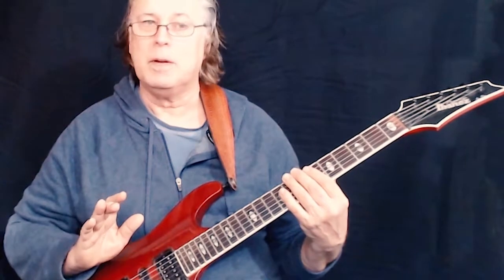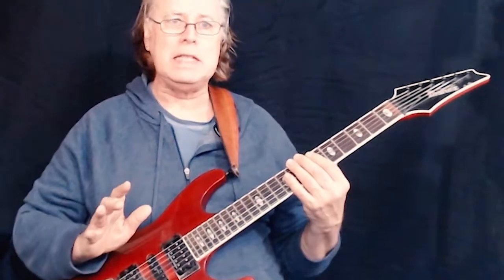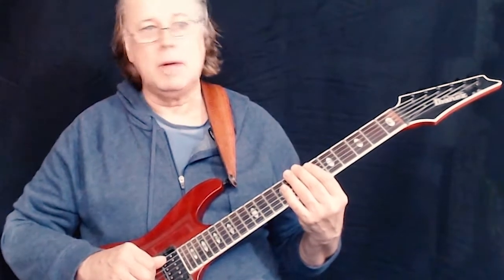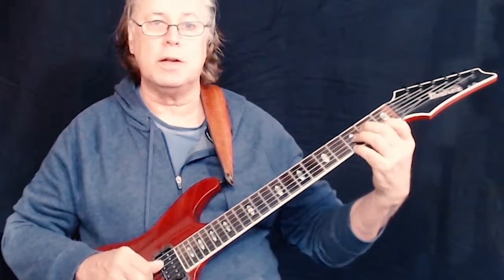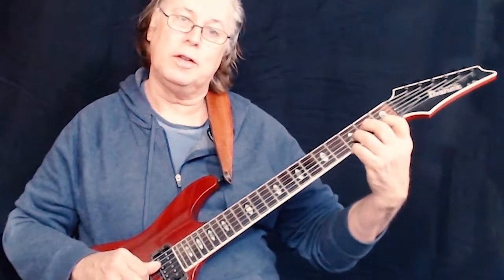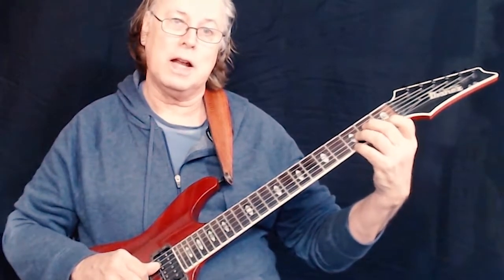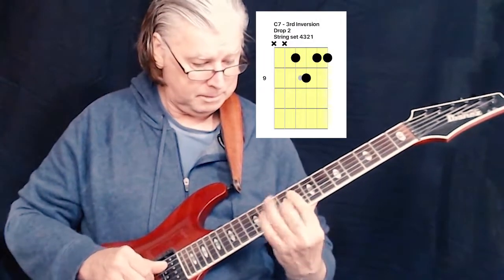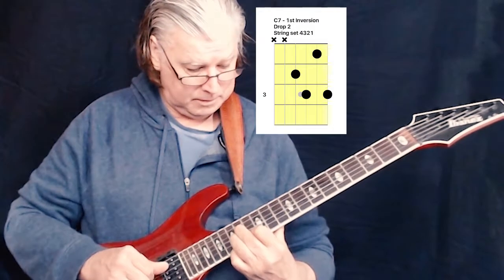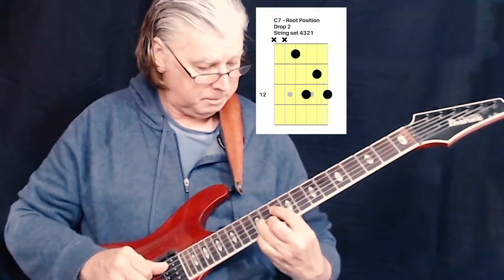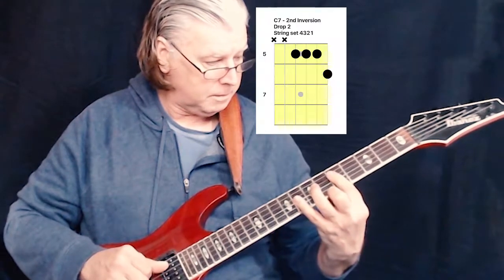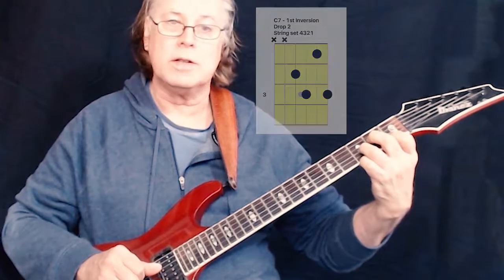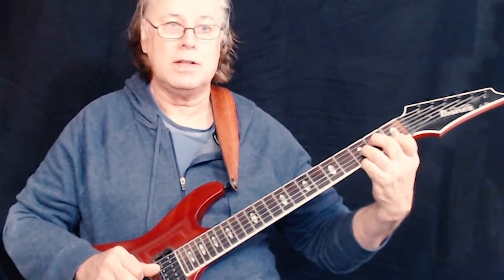So if I was to play C7 drop 2 chord voicings on string set 4, 3, 2, 1, I'll start with first inversion because it's the lowest chord voicing I can get on this string set. That is pretty doable on that set of strings.